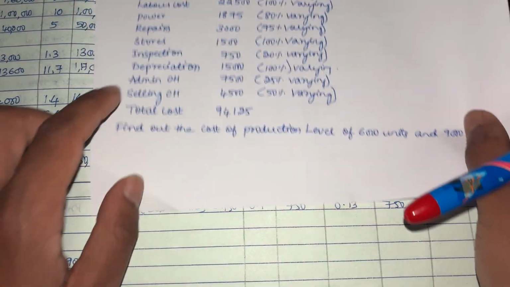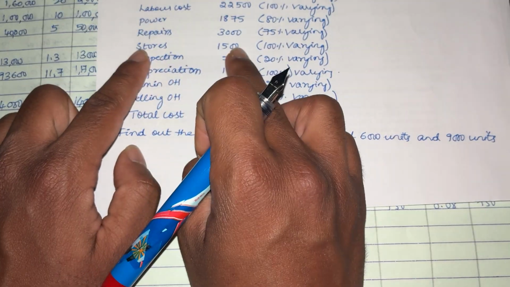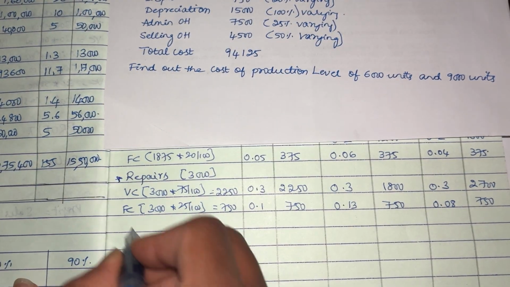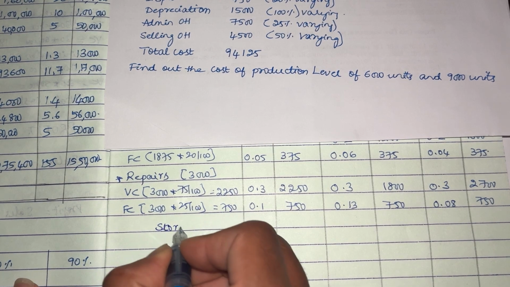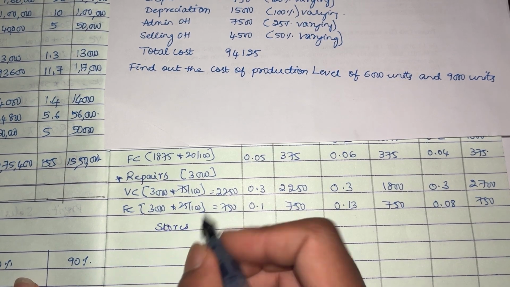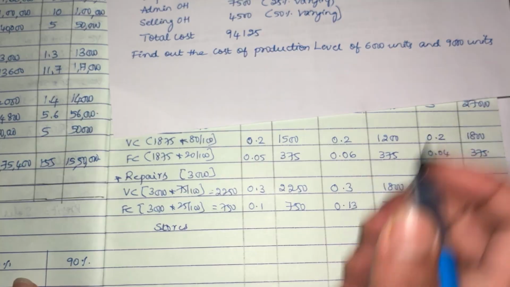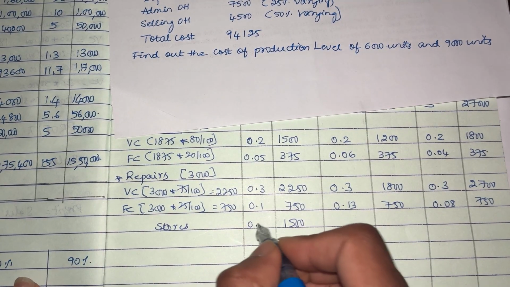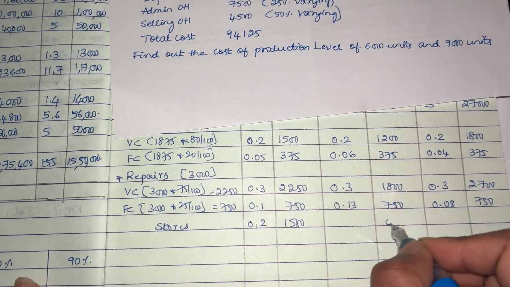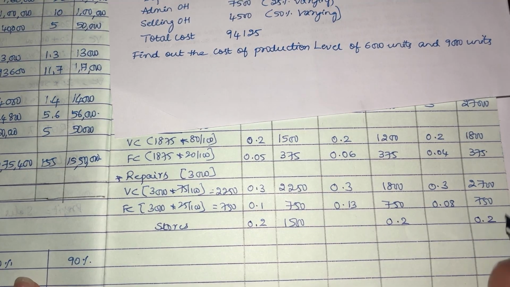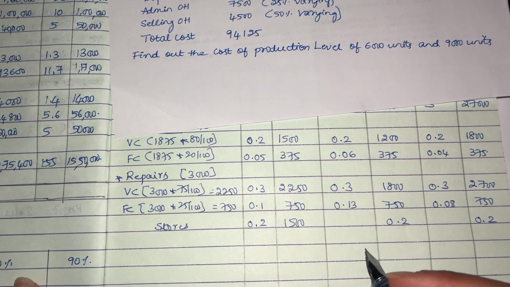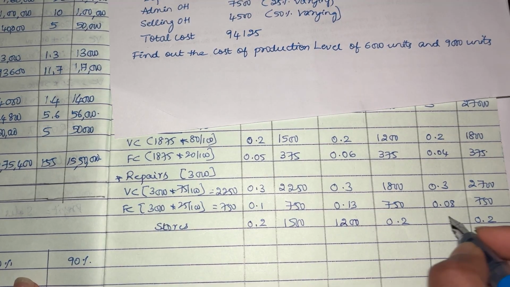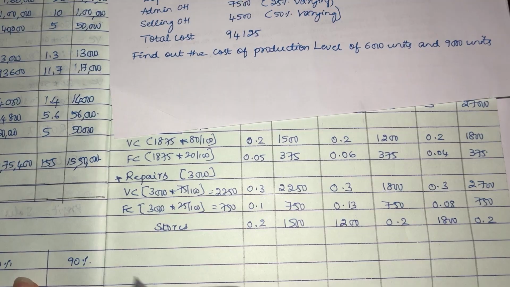Next, once the repairs are done, then we have stores of 1,500, which is 100% varying, so this should not be a problem now. So stores are 1,500, so 1,500 divided by 7,500 gives 0.2, because per unit cost remains constant here. Then this will be 1,200, and this will be 1,800 rupees.